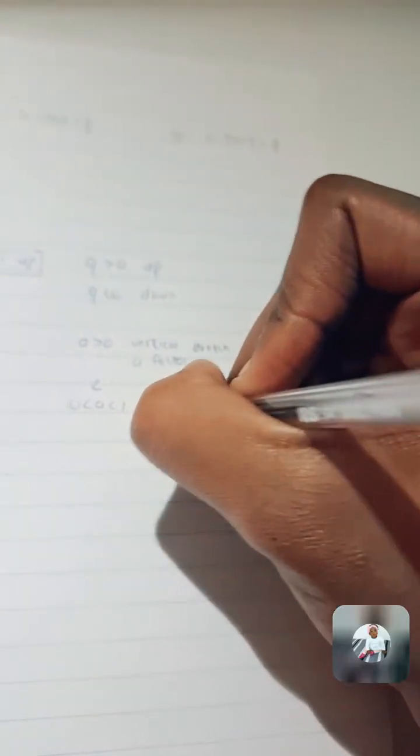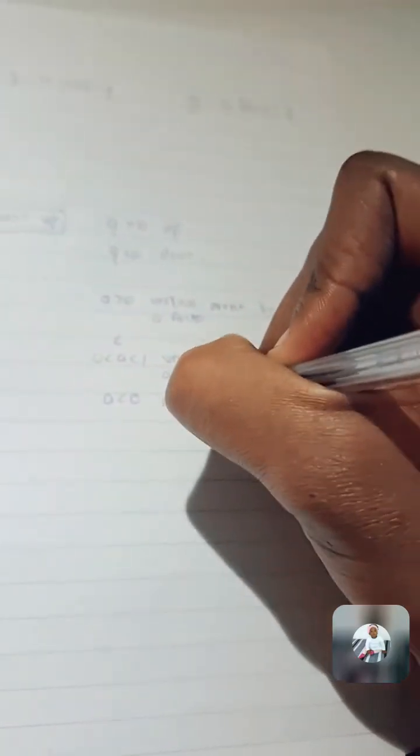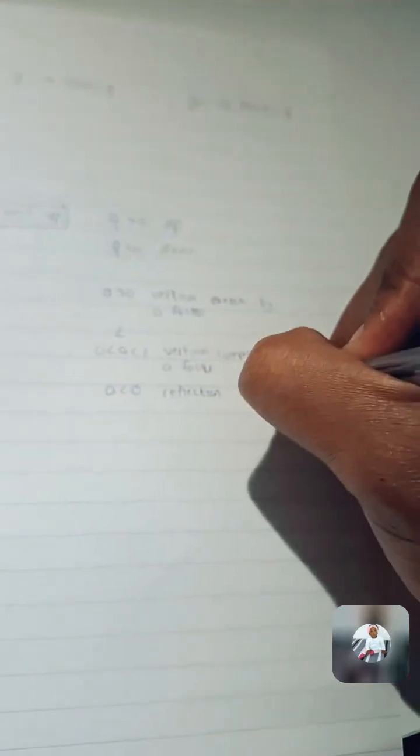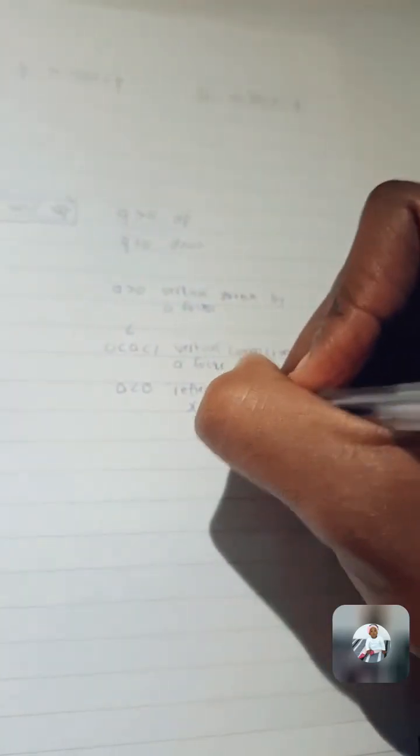It's compressed by a factor. And then lastly, if A is less than 0, in other words, A is negative, we are talking about a reflection in the x-axis.